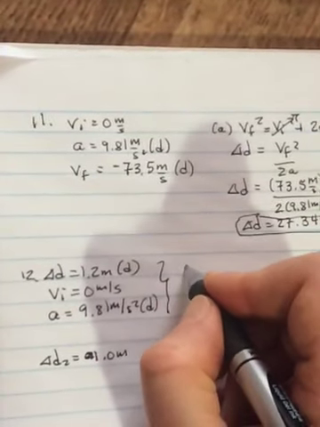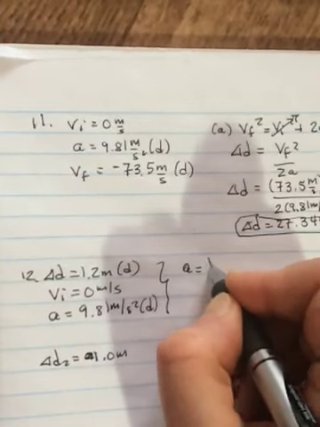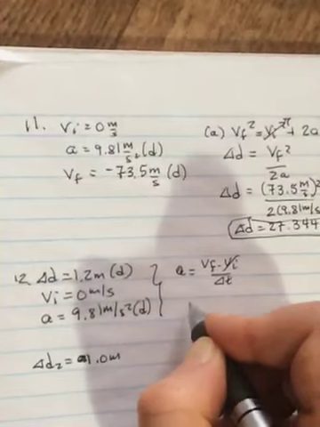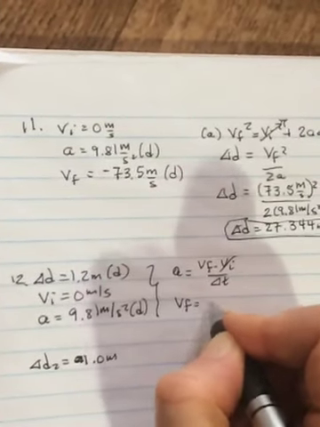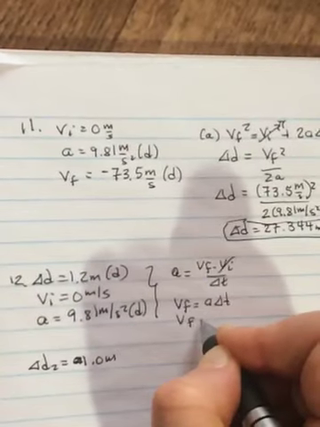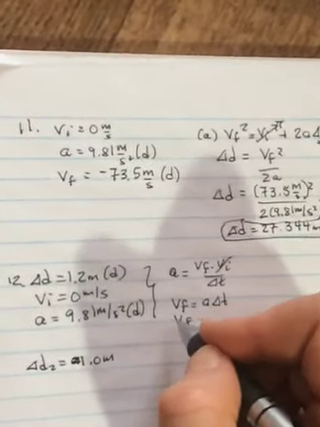So we want to find our VF. So A is equal to VF minus VI over delta T. The VI is 0, so VF is equal to A delta T. So VF, oh, I don't use that one, I don't have time.